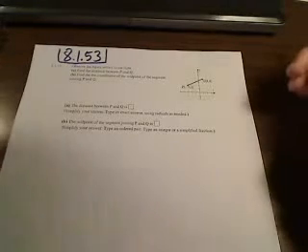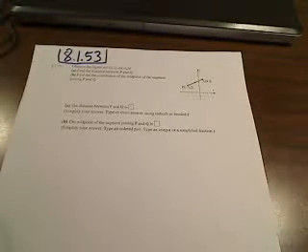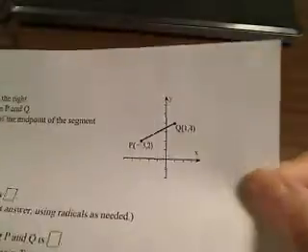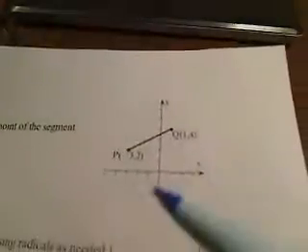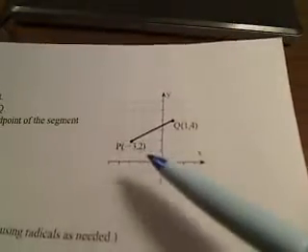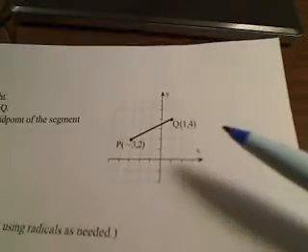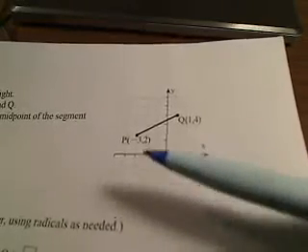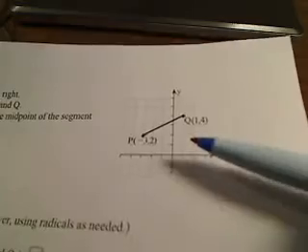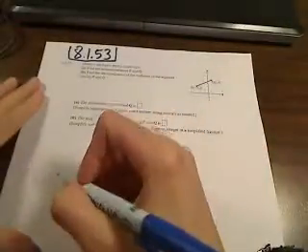Okay, so this is question 8.1.53. And the question is, given this line segment right here from negative 3, 2 up to 1, 4, they want us to identify the distance between P and Q, and they also want us to identify the midpoint.